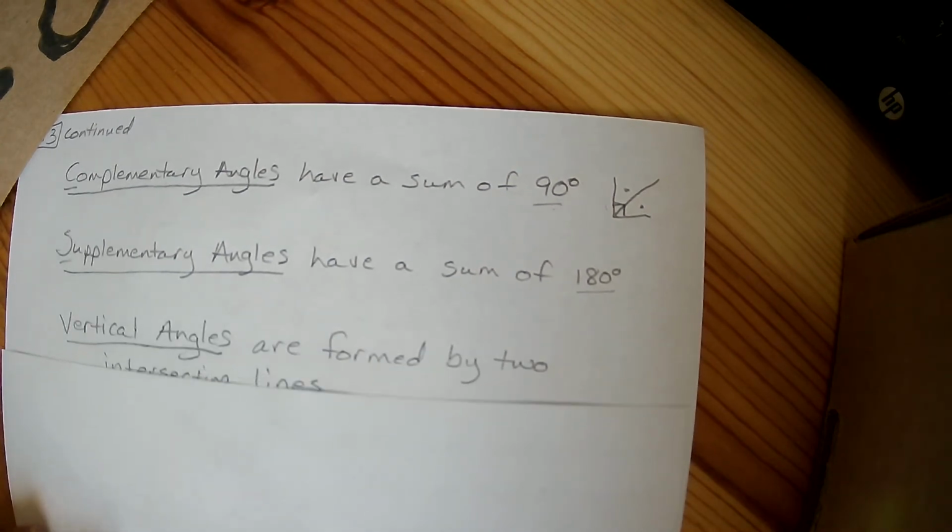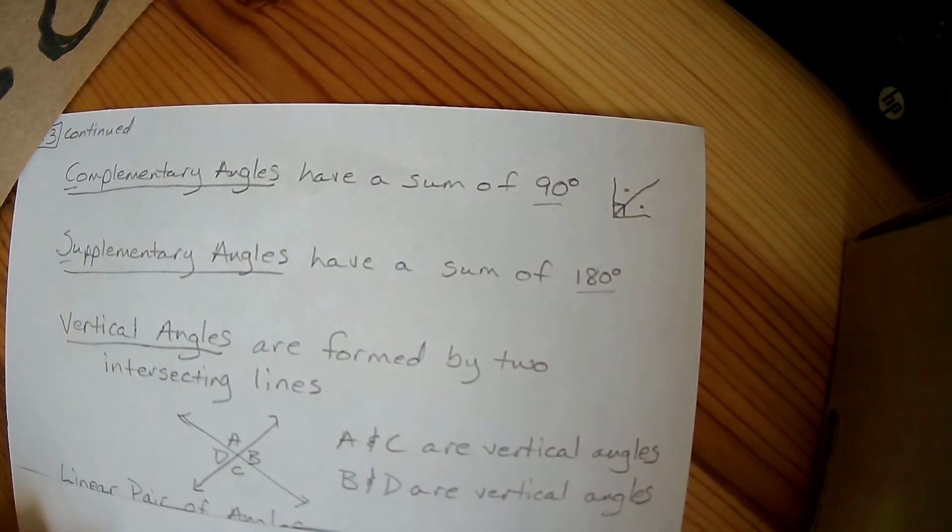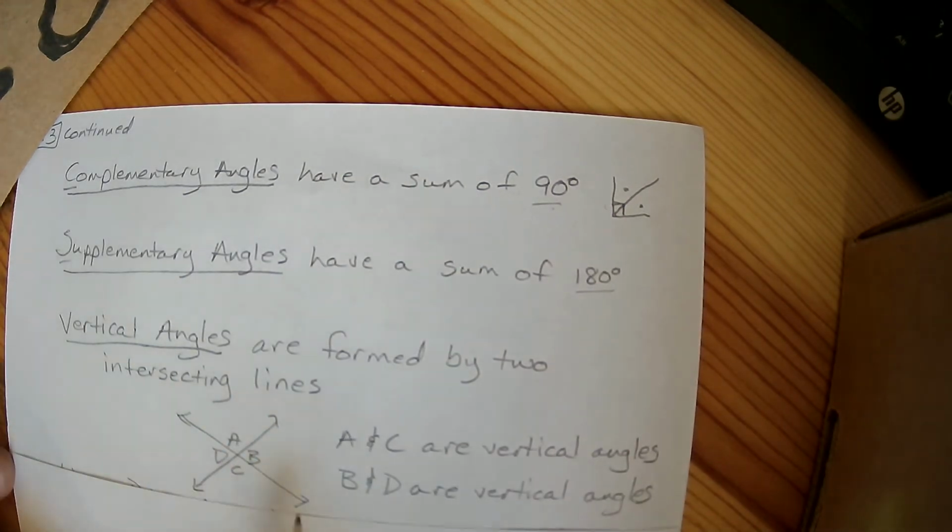Vertical angles are formed by two intersecting lines. So when you cross two lines, the angles that are across from each other are vertical. So A and C are vertical angles, and B and D are vertical angles.